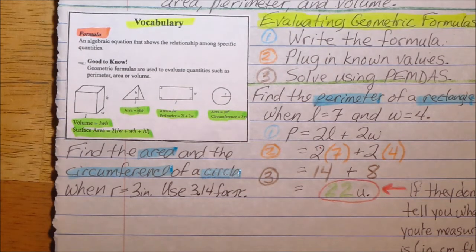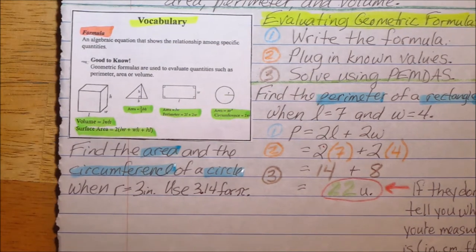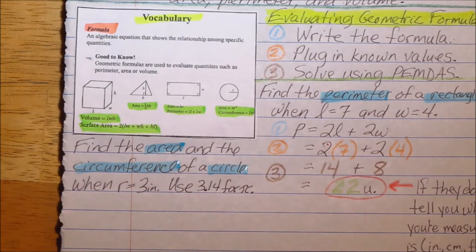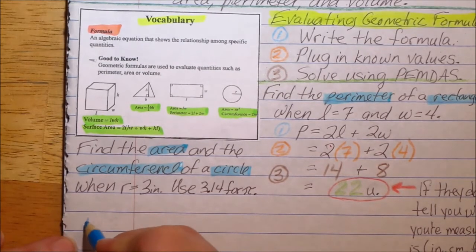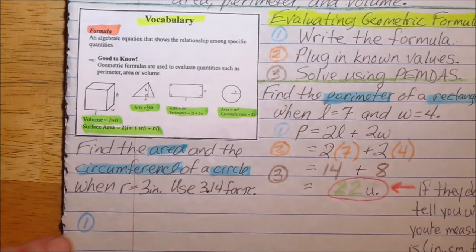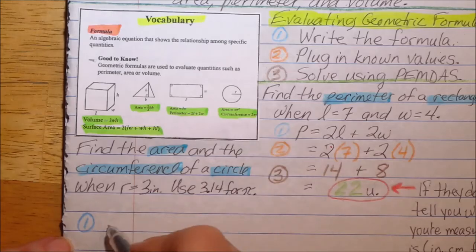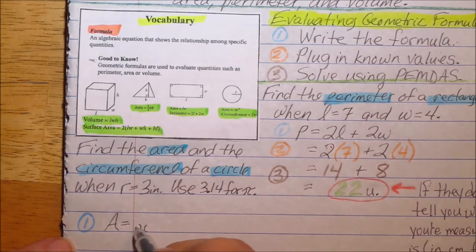Okay, so when we are dealing with the formulas for a circle, they're going to look a little odd to you guys because they're going to have some symbols in them you might not be familiar with. But let's look at area first. That would be our step 1. And the formula for area of a circle is area equals pi times r squared.